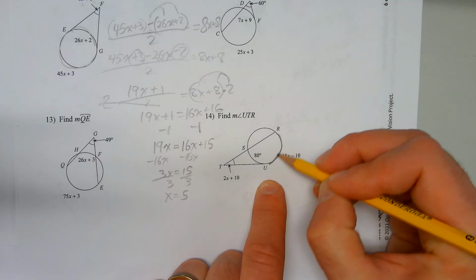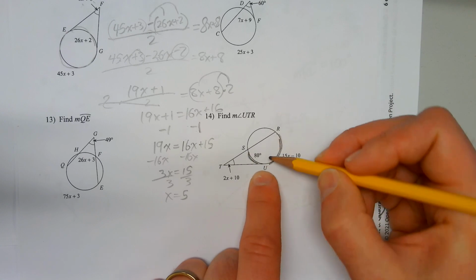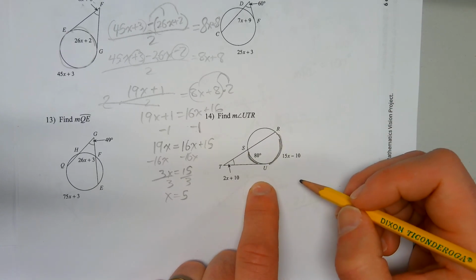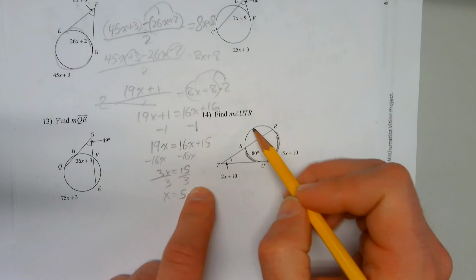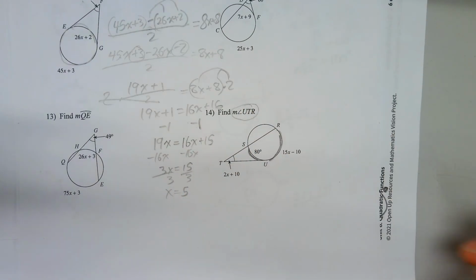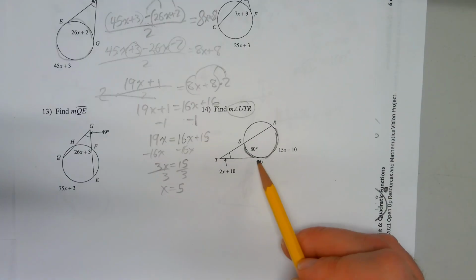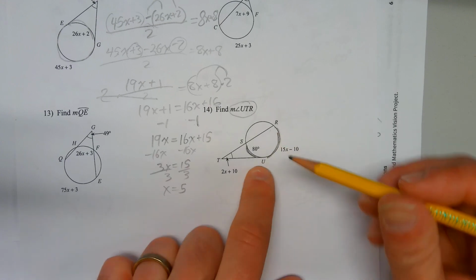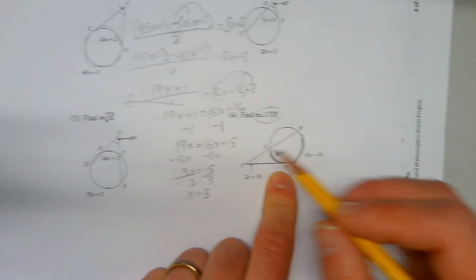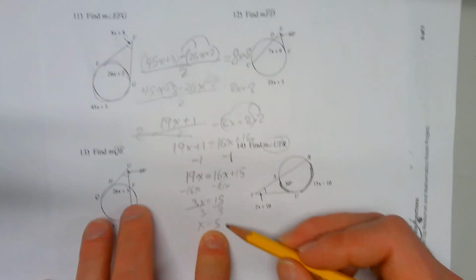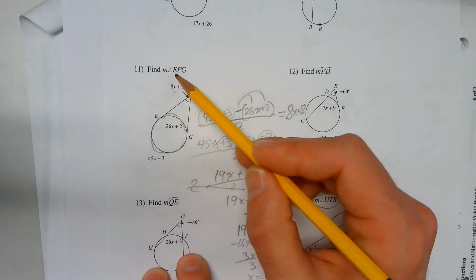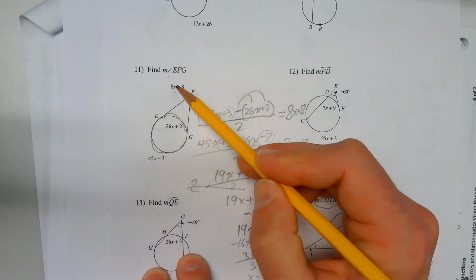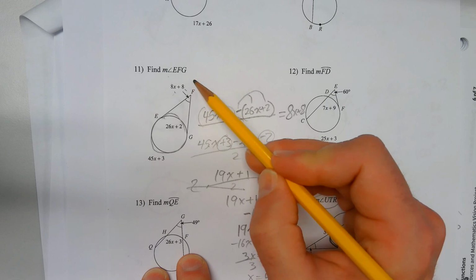Major arc or far arc. Near arc is 80 degrees. And what do they want us to solve? Oh, x. I got to solve for x. Oh, here's the other thing. They want us to find something. So don't forget to rebuild. I'm going to go back and rebuild on that last problem. In fact, let's go back right now. If x is 5, they want measure of EFG. So it's 48.